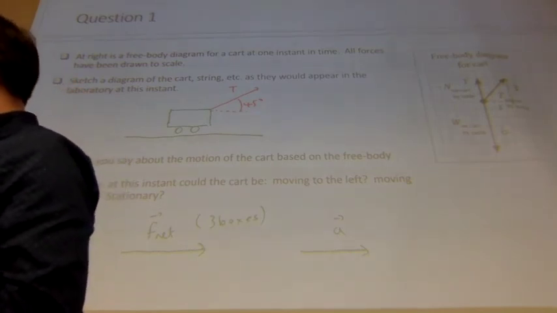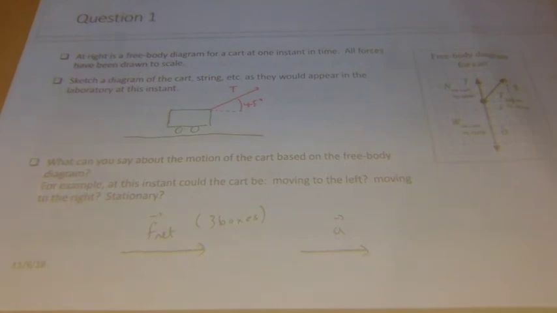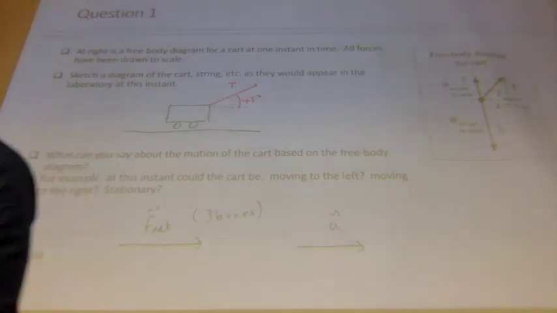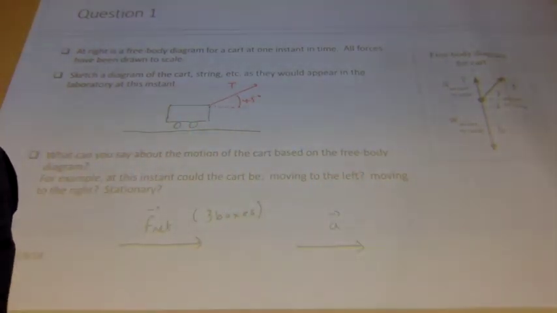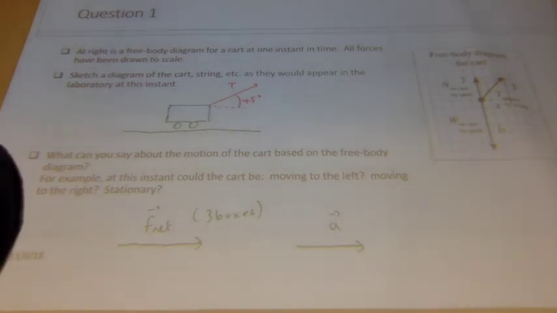Wait, can you explain why it can be stationary? So it could be instantaneously at rest. It's at rest, and at this instant in time, I pull on it. So it's at rest, and it's just about to move to the right. Oh.